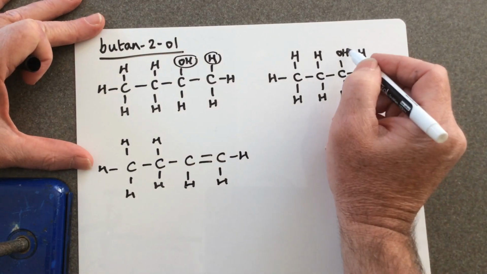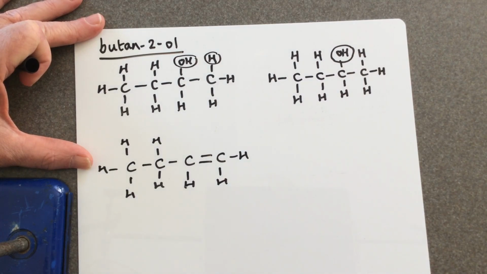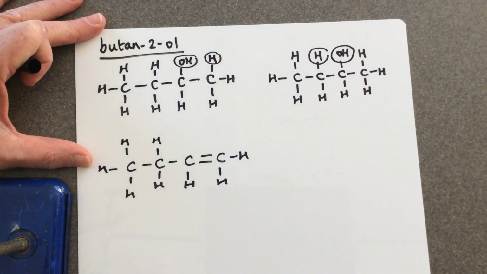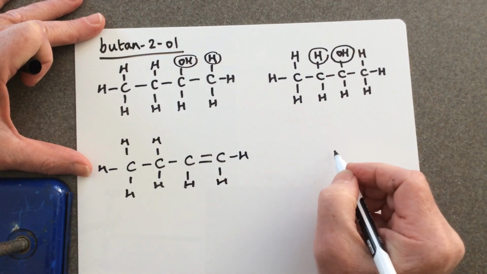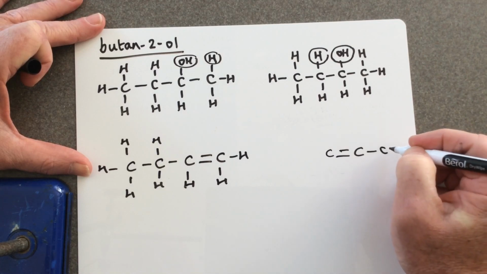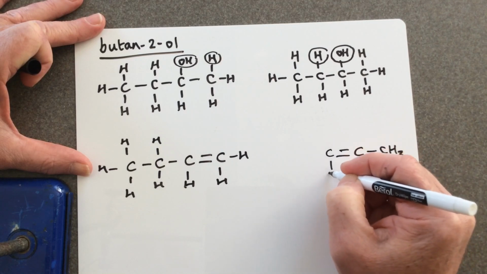However, going back to our original butan-2-ol, if I remove the OH group from this and a hydrogen from this carbon atom, what I now get is a carbon-carbon double bond between carbon 2 and carbon 3.